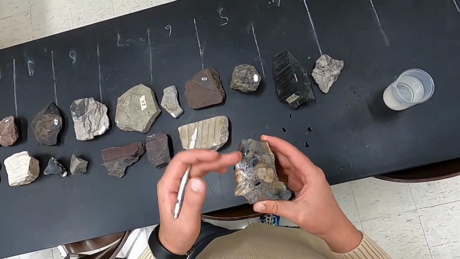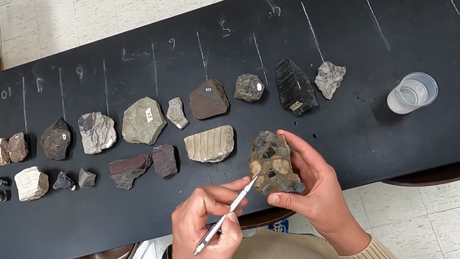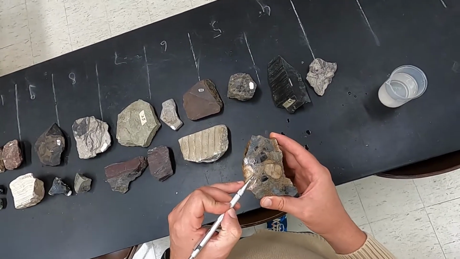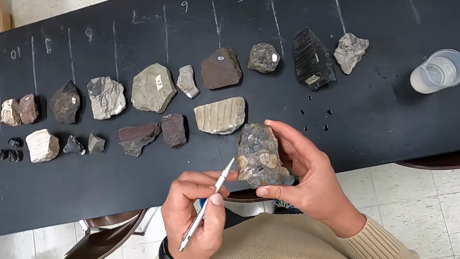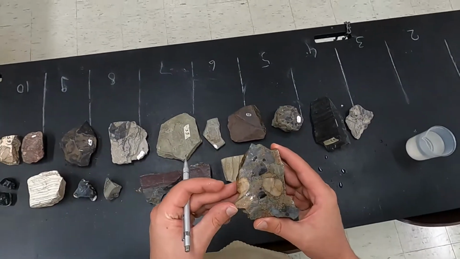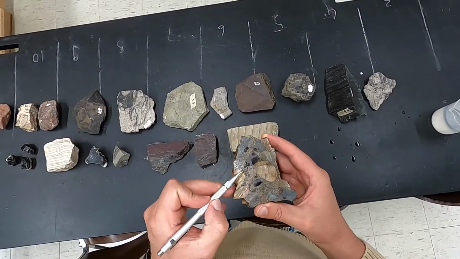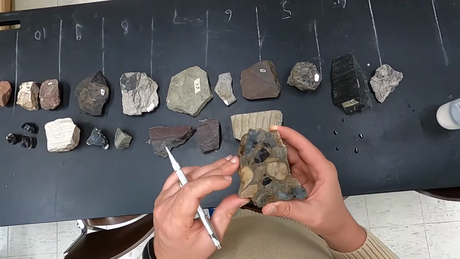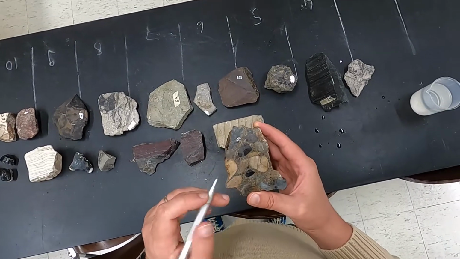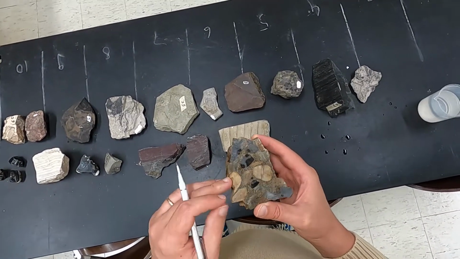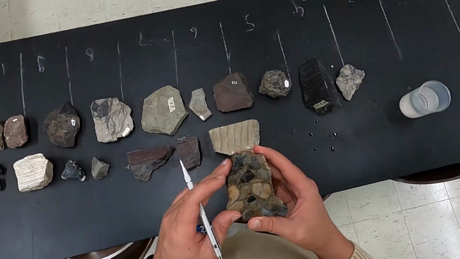It does have very large clasts, as well as, interstitially, we can recognize a finer grain matrix, and this matrix is characterized by grains of variable composition. So the impression is that we have darker grains, which could be biotite or other ferromagnesian silicates, as well as a more brownish cement that could be either silica or carbonates.